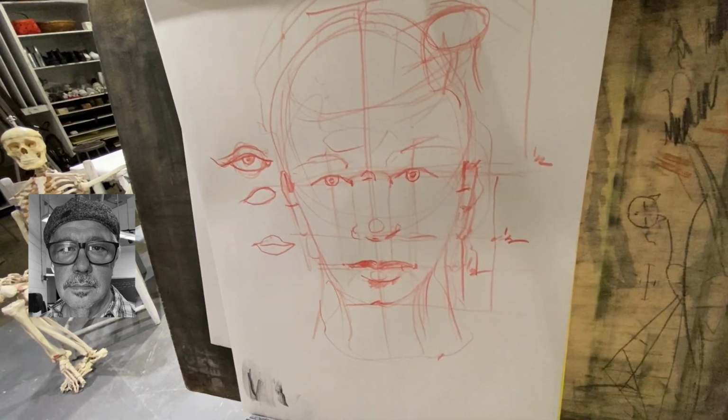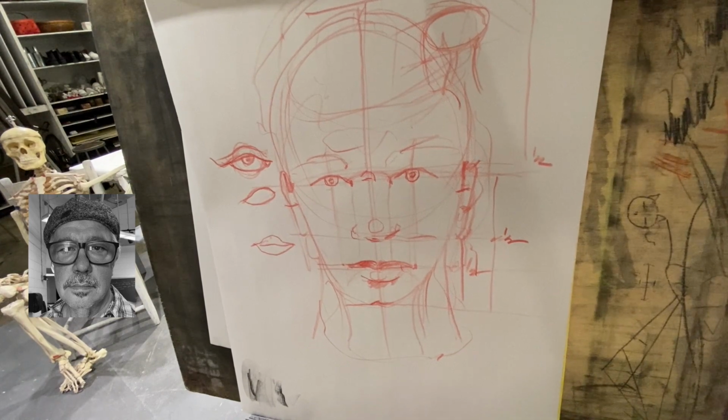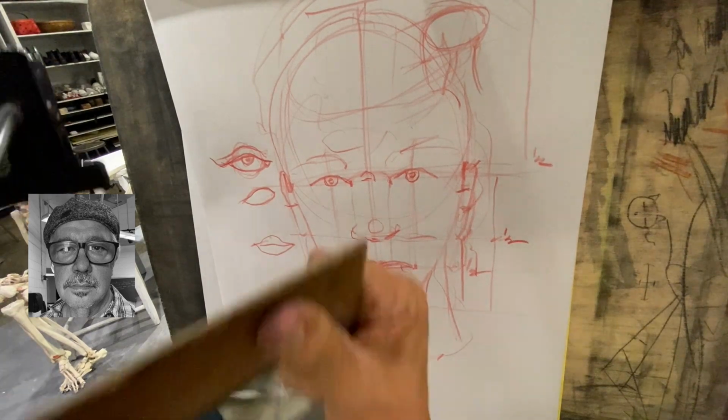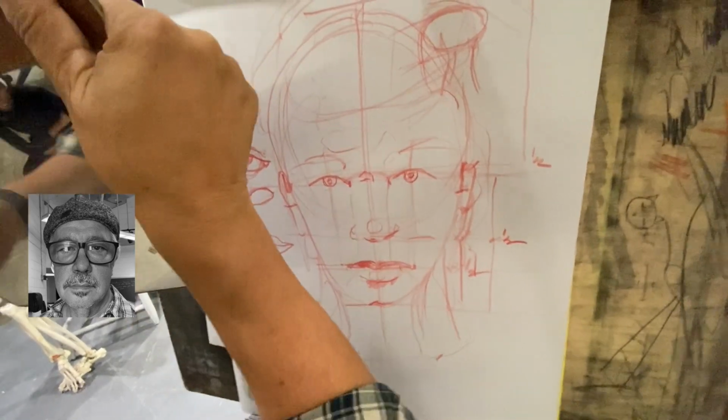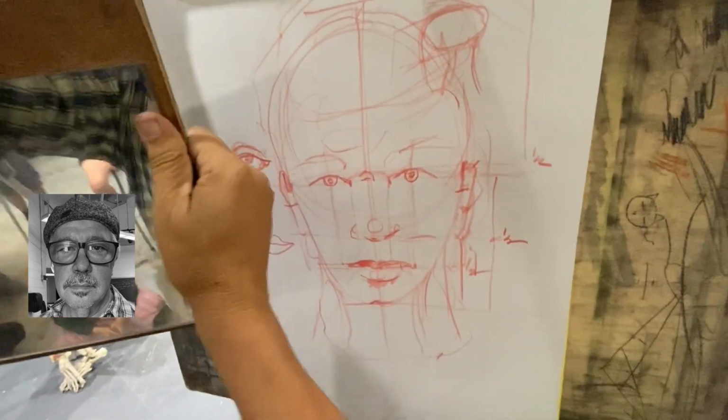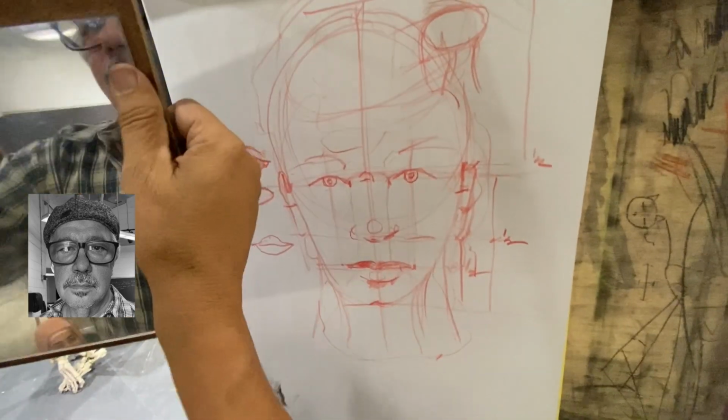But anyway, this is basic. So I want you to practice getting it to this point, and then your mirror. So you can put your mirror up. I think you can put your mirror up.